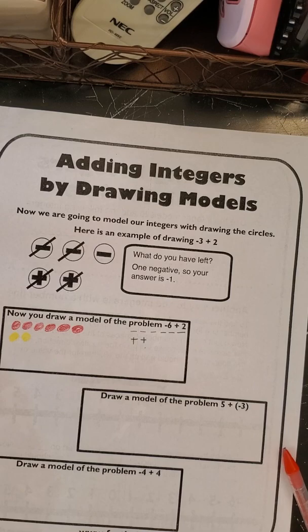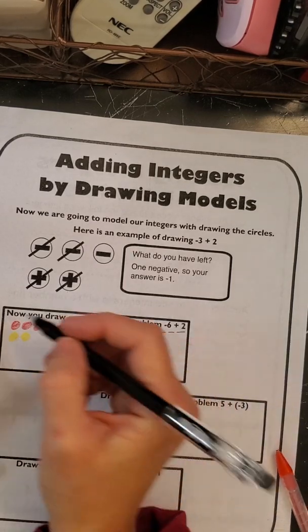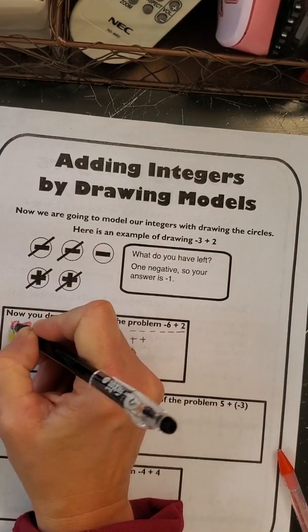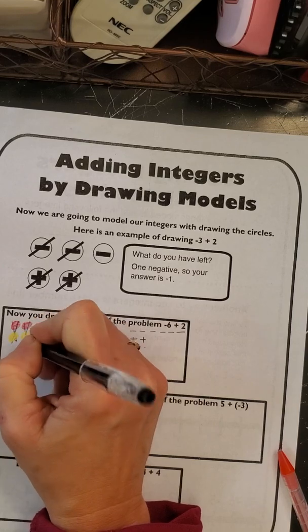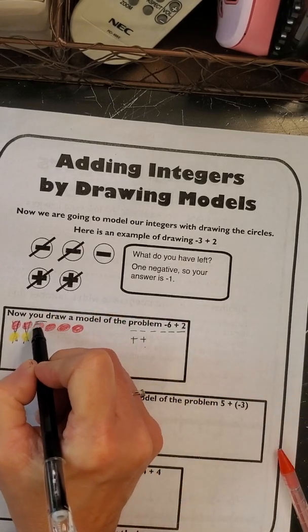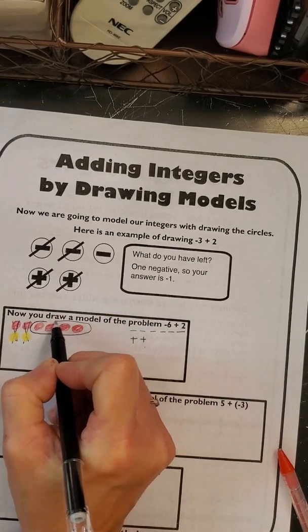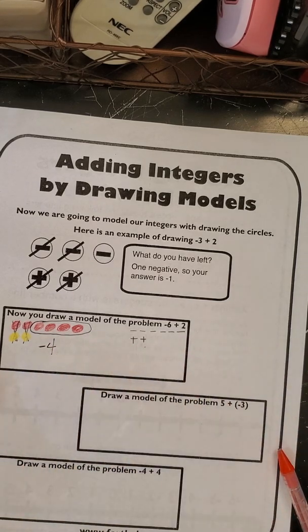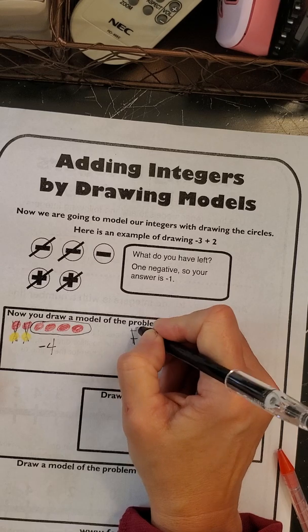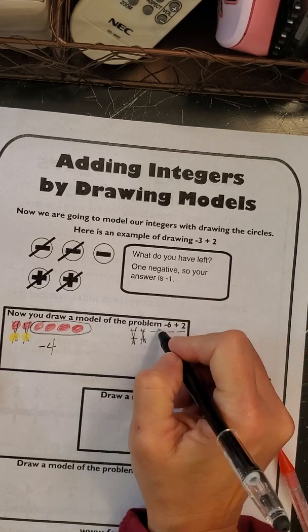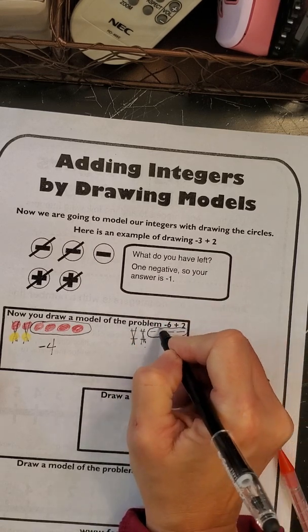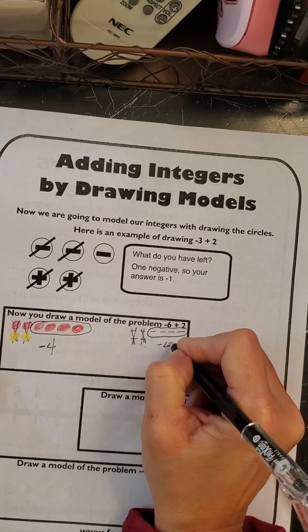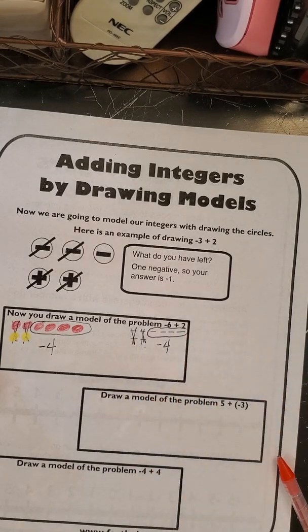Now I'm going to mark out my 0 pairs. So here's 1 0 pair. Here's another 0 pair. And then circle what is left. And I'm left with -4. Same thing here. Mark out the 0 pairs. Circle what's left. And I have -4.